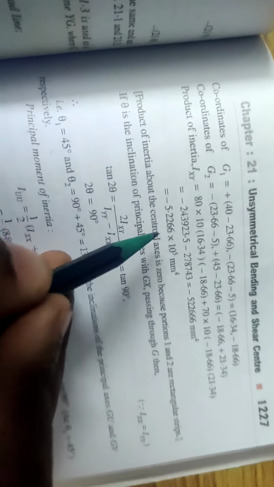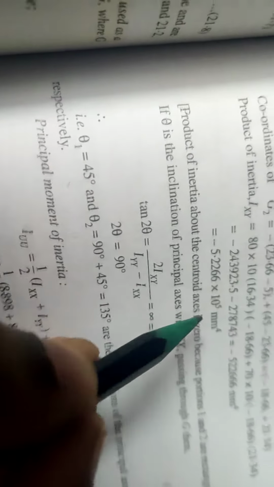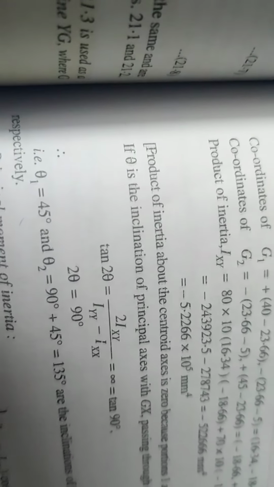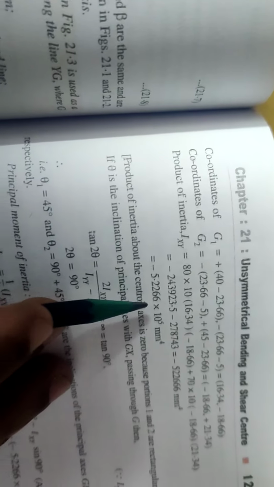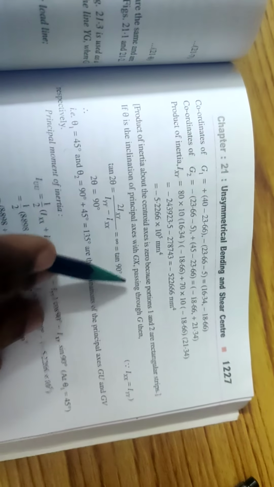Okay, so we are getting the value as minus 5.2266 into 10 power 5 mm power 4. Okay, so after calculating the product of inertia, now we have to calculate theta value. Theta is the inclination of the principal axis with the GX passing through G.